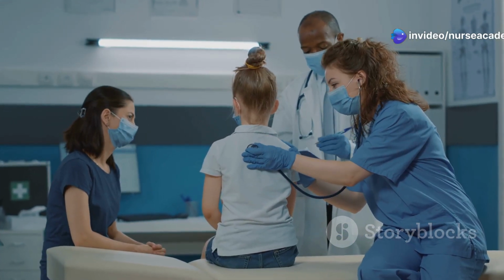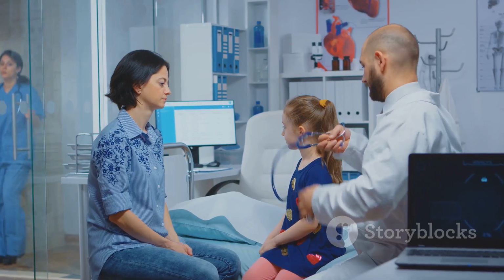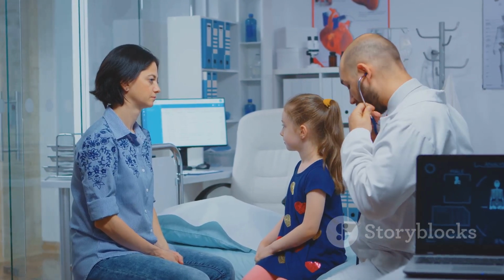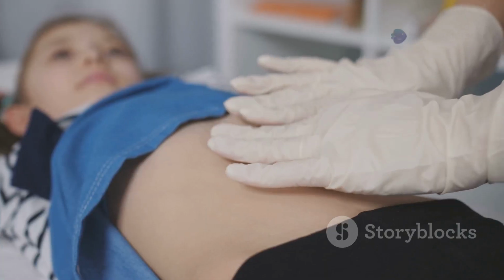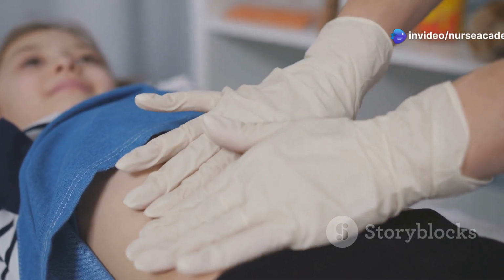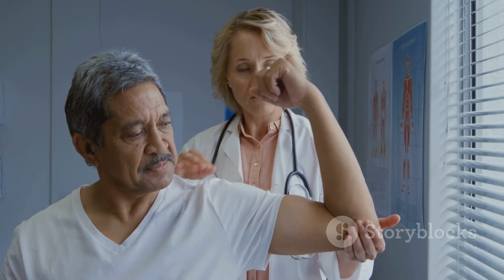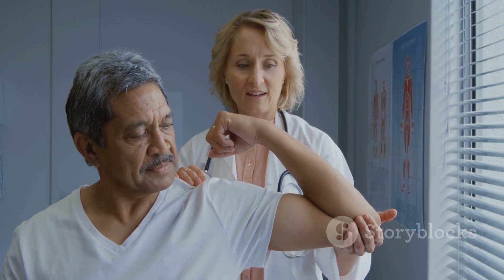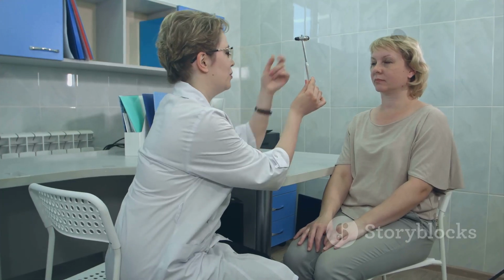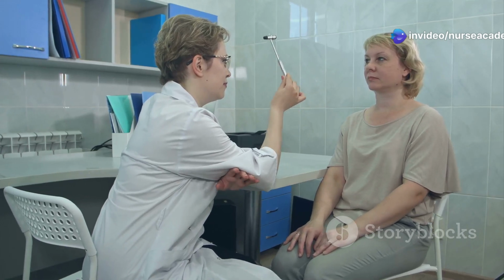Cardiovascular system. Use your stethoscope to listen to heart sounds and check for peripheral pulses. Respiratory system. Listen to lung sounds and assess the breathing effort. Abdomen. Gently palpate to check for tenderness, distension, or organ enlargement. Musculoskeletal system. Check for joint movement, muscle strength, and any deformities. Neurological system. Test reflexes, sensation, and coordination. Be sure to explain each step to the patient and ensure their comfort during the process.